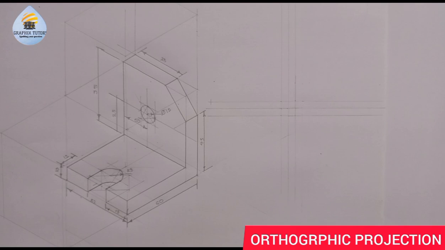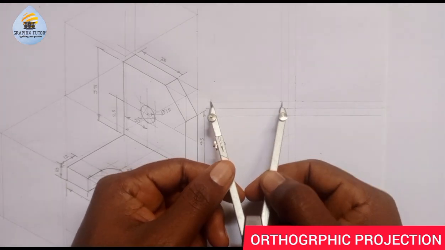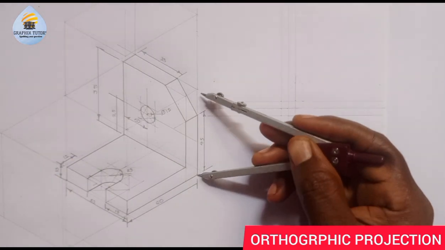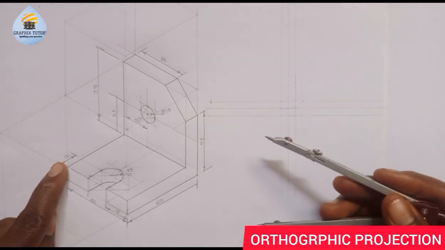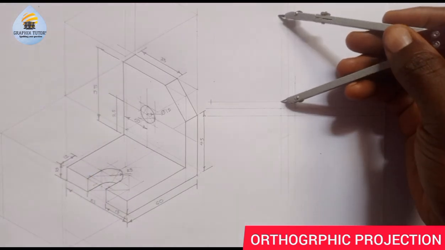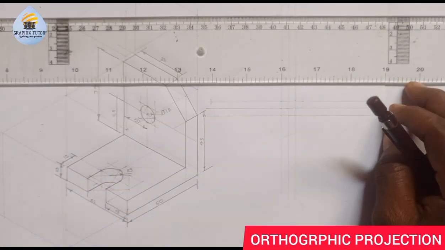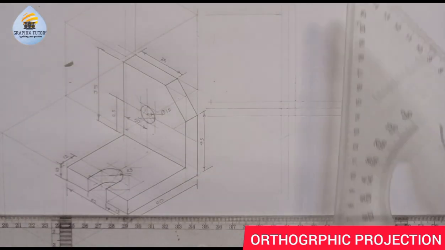So the first thing you do is you take the entire measurement from here, and that is 52. You're going to come here and mark 52. You take the entire height, from here to here. I will help you out, and that will be 65. Meaning from here to here is 10, and 10 plus 55 is 65. You come here also and mark your 65. And you move to this point, draw your horizontal line this way, and take it up this way and draw your vertical line.